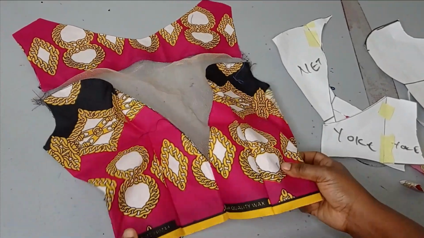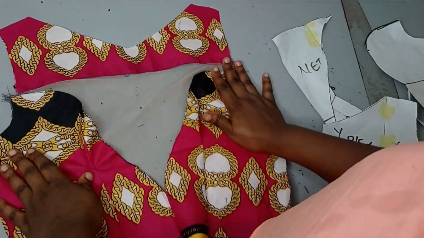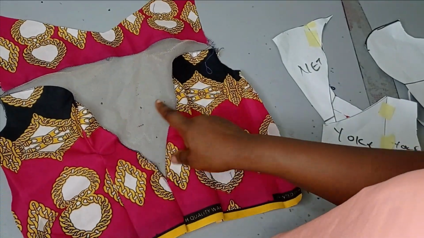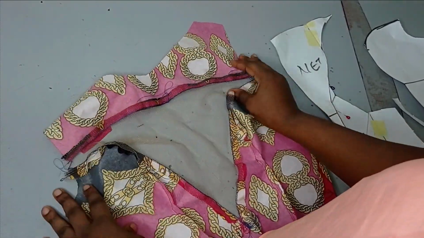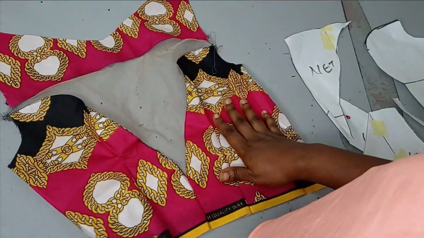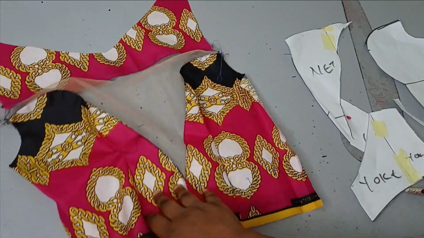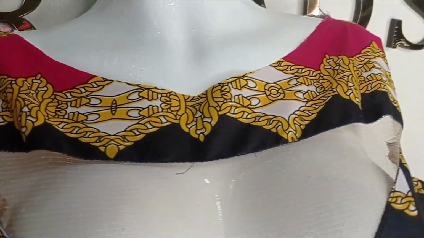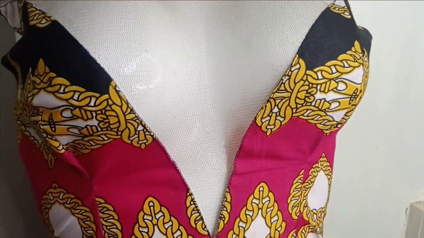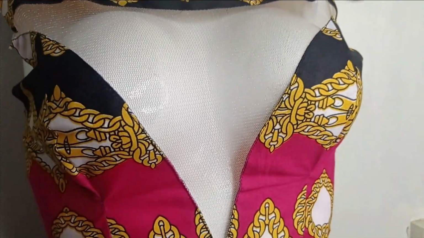Okay, so this has been sewn now, and this is what we have. You can see I just top stitched on the allowance, so that it's not going to be poking out like it was before. Now I'll take this to the mannequin so that we'll see what we have. Okay, so this is what the blouse is looking like now. This is the yoke part of the blouse, and this is the illusion part that we used a tulle net for.